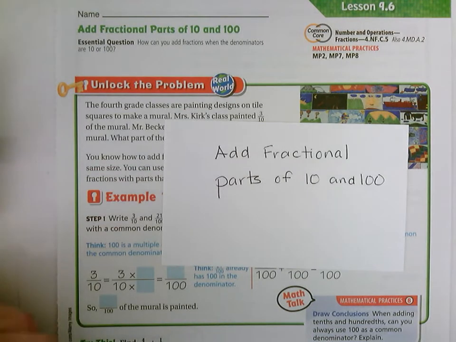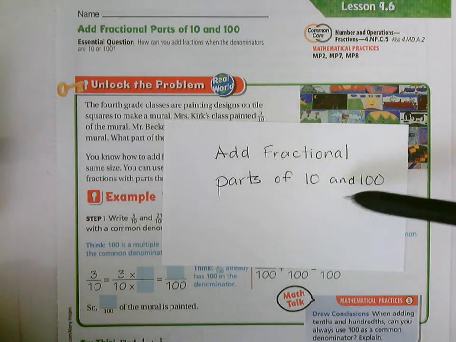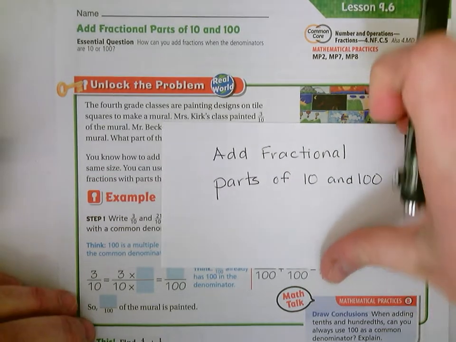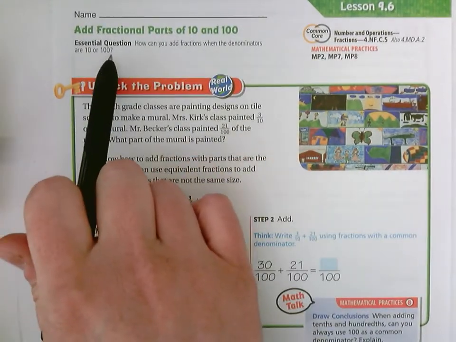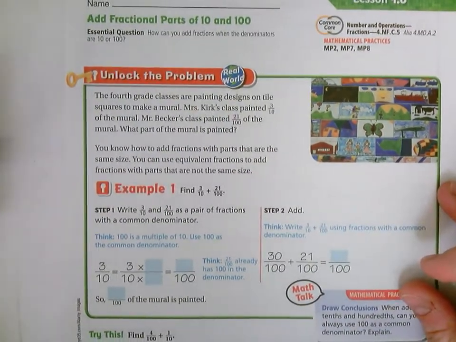In today's lesson, we're going to be learning how to add fractional parts of 10 and 100. Okay, so our question is, how can we add fractions when the denominators are 10 or 100? Let's take a look at our problem.